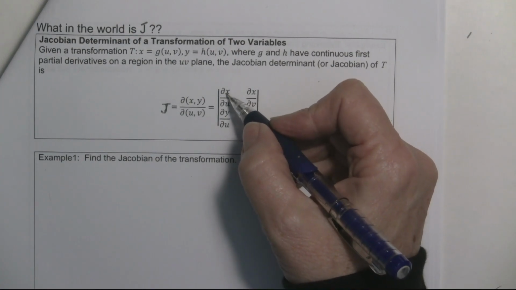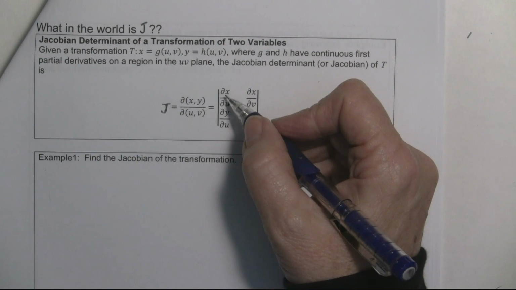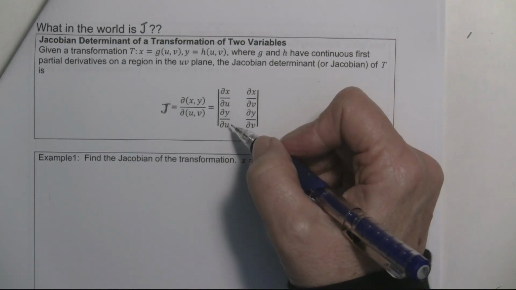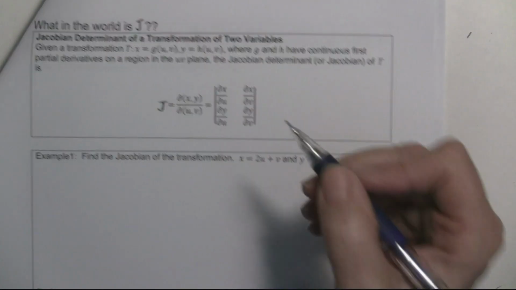Do you guys know that? Partial of x with respect to u, partial of x with respect to v, partial of y with respect to u, partial of y with respect to v.